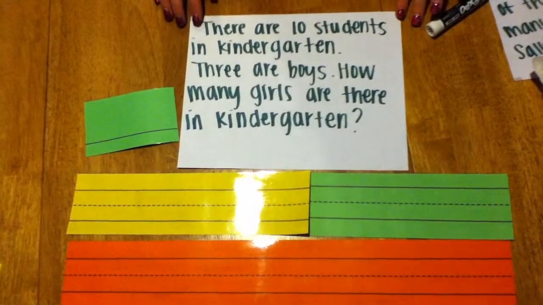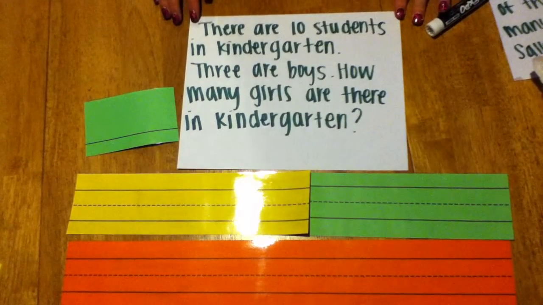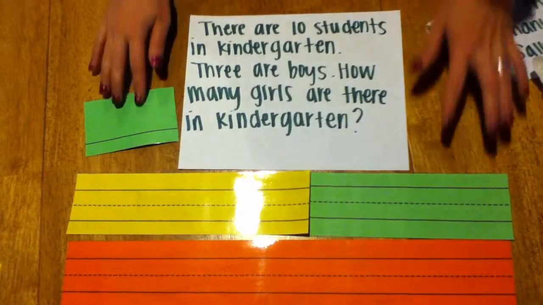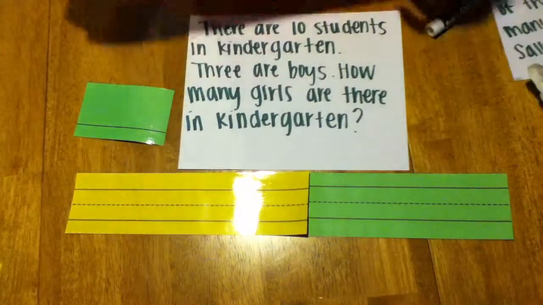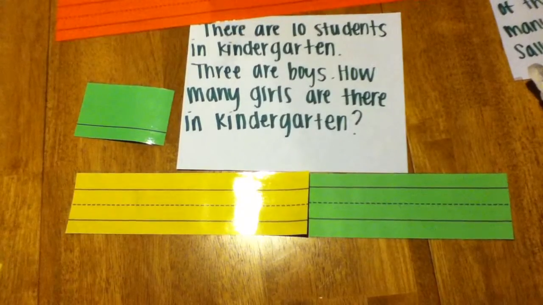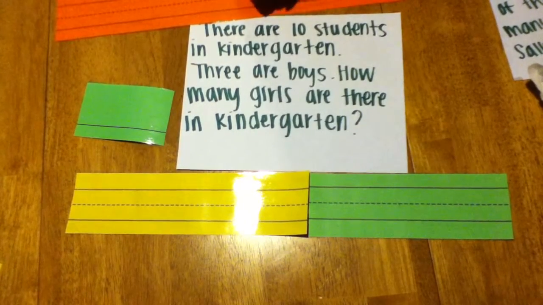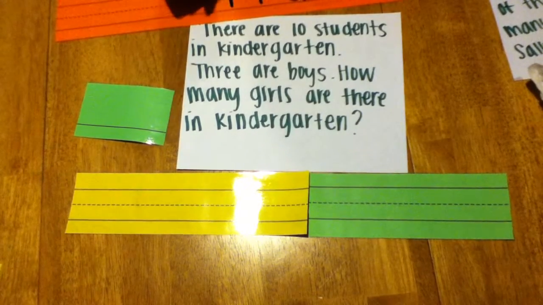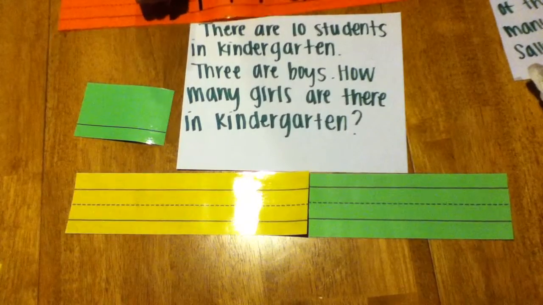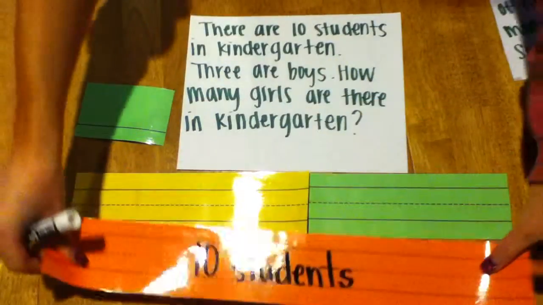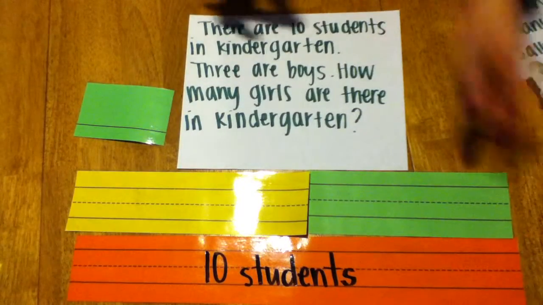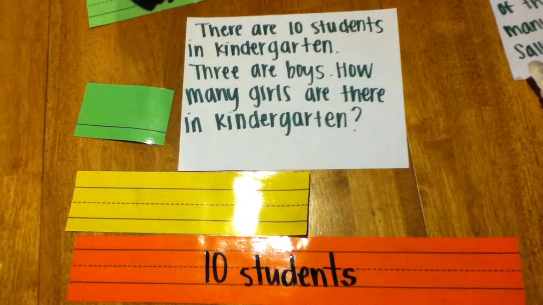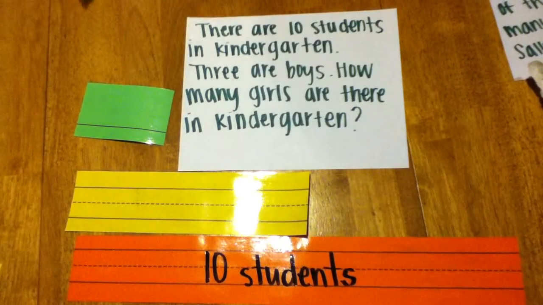Okay, this is another problem that is going to be represented by sentence strips. There are 10 students in kindergarten. 3 are boys. How many girls are there in kindergarten? So the orange sentence strip is going to represent the total number of students in kindergarten, which is 10 students. So we're going to put this one underneath the yellow and the green one. So the green sentence strip is going to represent the 3 boys that are in kindergarten. So that will be over here.